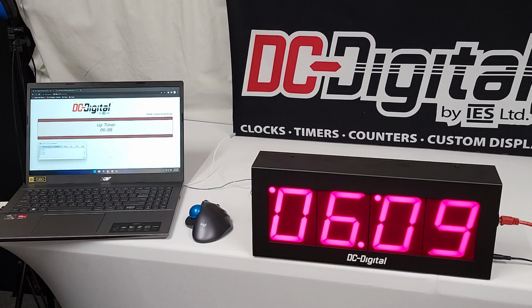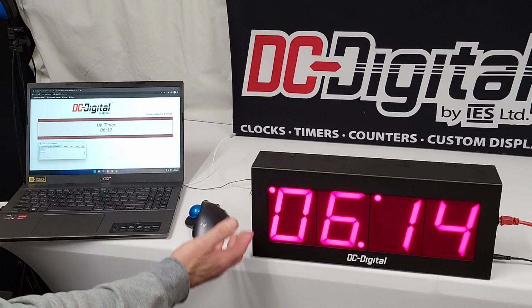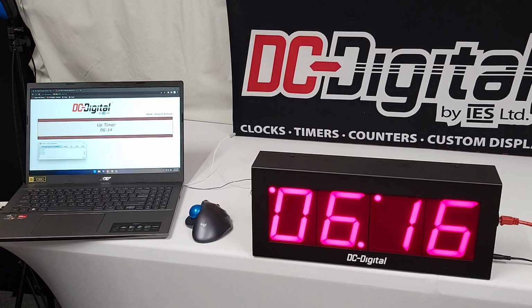And so again, this is Jim with DC Digital. This is a DC-40T-DN-UP-STATIC with the SBL-2E output card that gives you monitor only of what's being displayed locally.